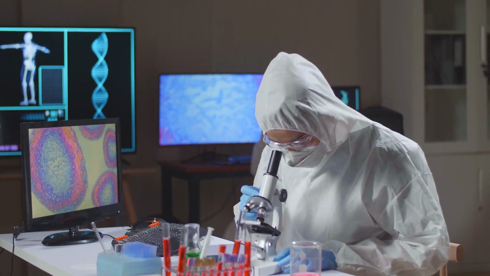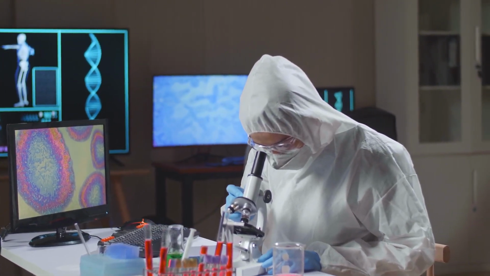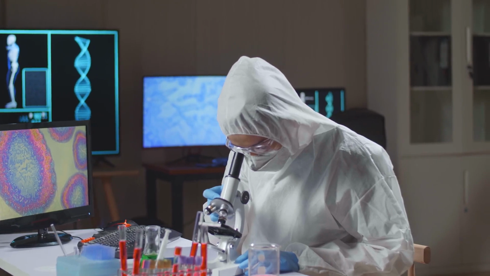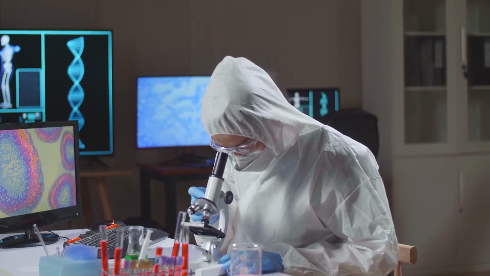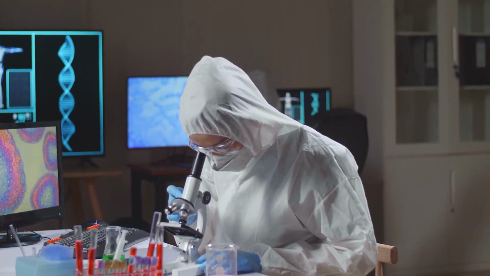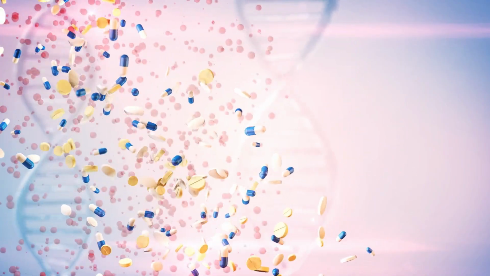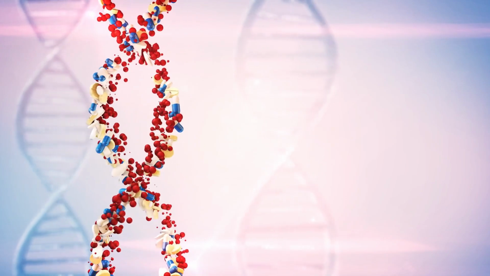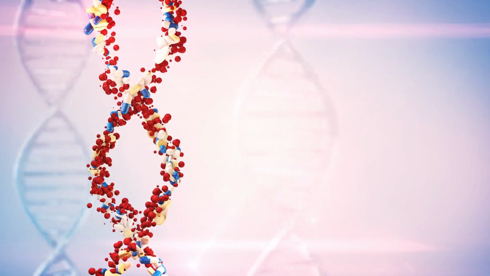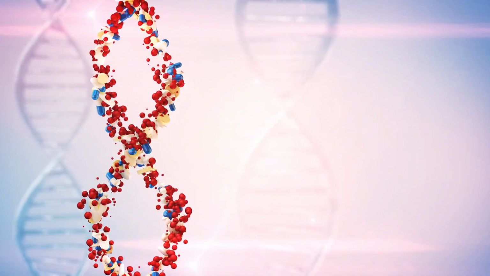Precisely. And there's another level of control: chromatin structure. Chromatin is the complex of DNA and proteins that make up chromosomes. The way DNA is packaged within chromatin can influence gene expression. It's like making the cookbook more or less accessible to the chef. If the DNA is tightly packed, the chef can't read the recipes.